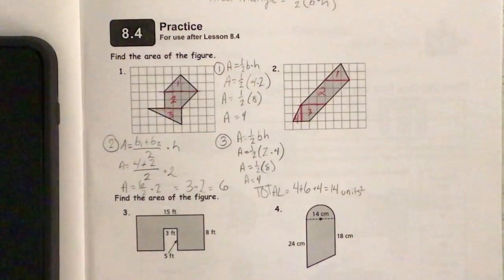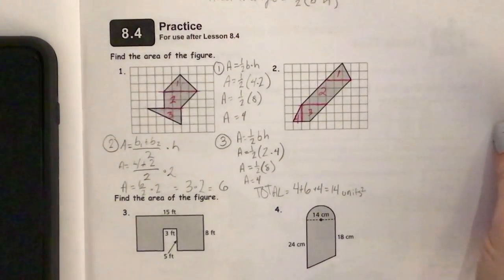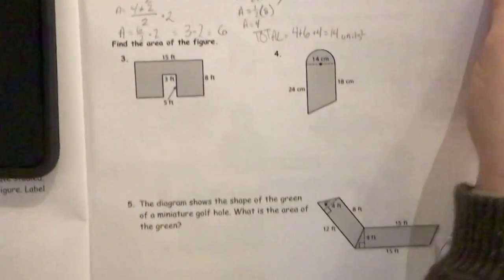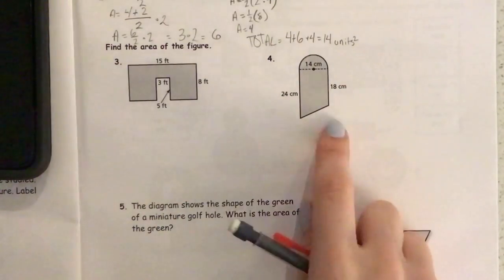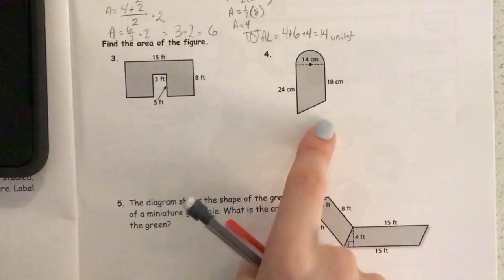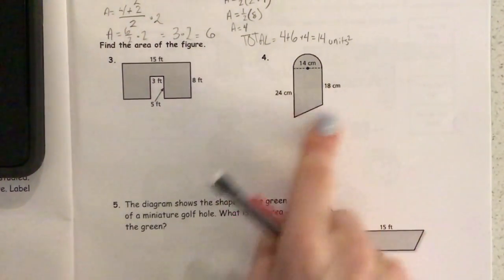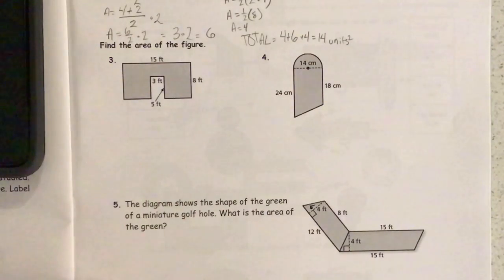I'm going to let you figure out number 2 on your own, so you can pause the video and then come back, and I will show you how to do number 3 and 4. All right. So numbers 3 and 4 are similar. Number 4 is a little bit trickier, so I'm going to show you how to do number 4, and then using what I show you in number 4, you can apply that to number 3.